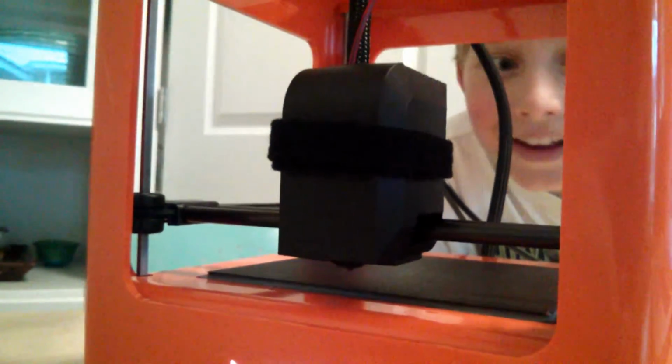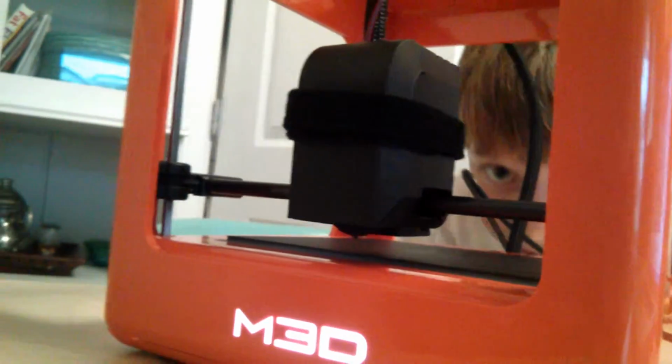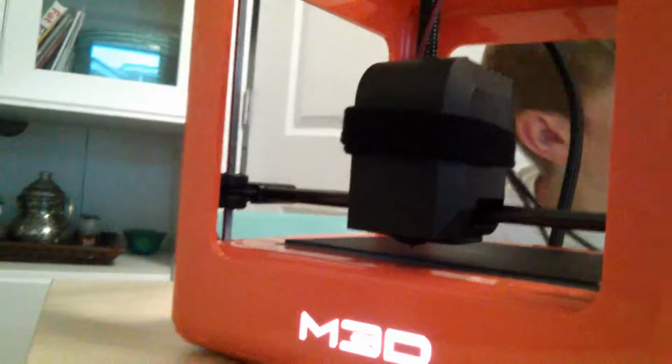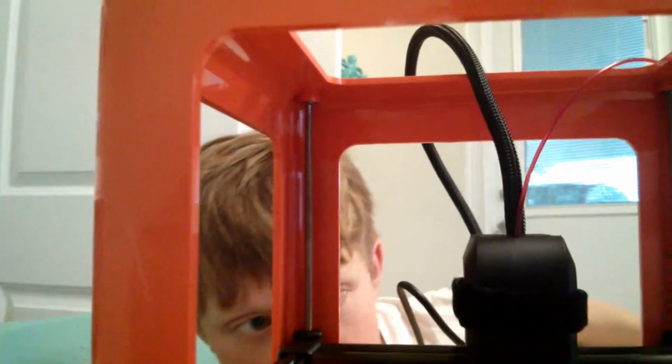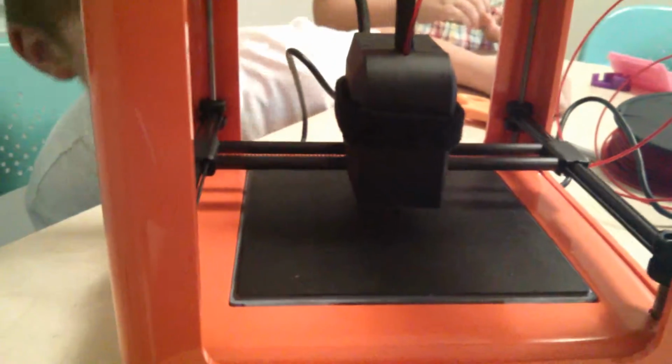I don't see anything coming out. It's moving to the bottom. Okay, it looks like it's going down and translating to the middle. I think it's doing a calibration there. So it went up against the edges. Okay. Now, let's see what it does.